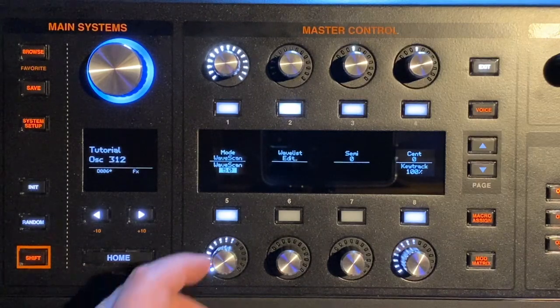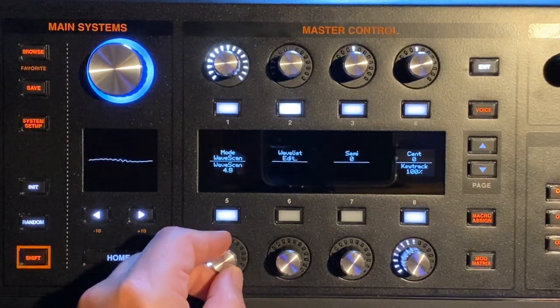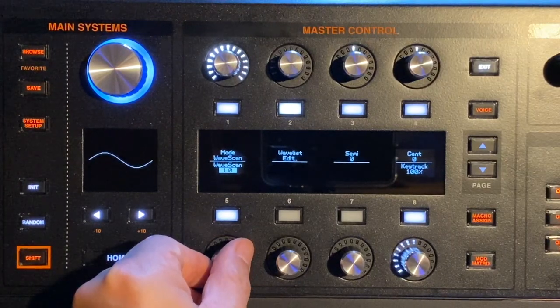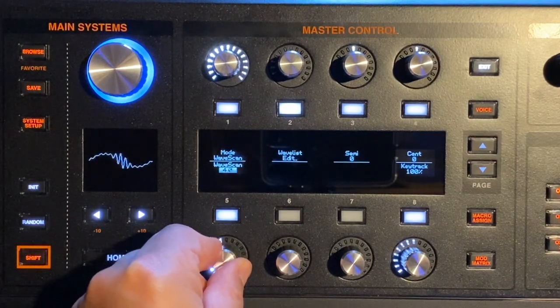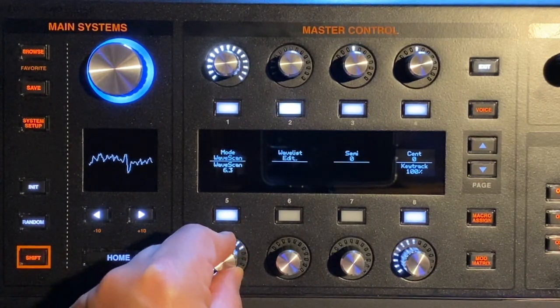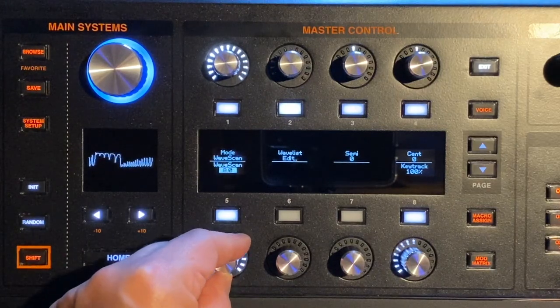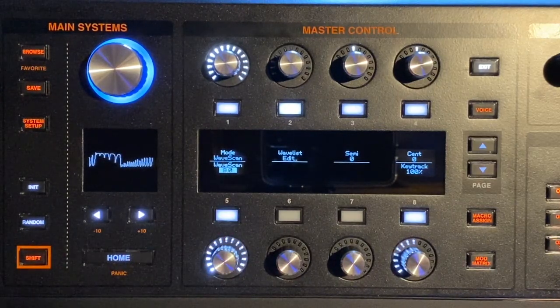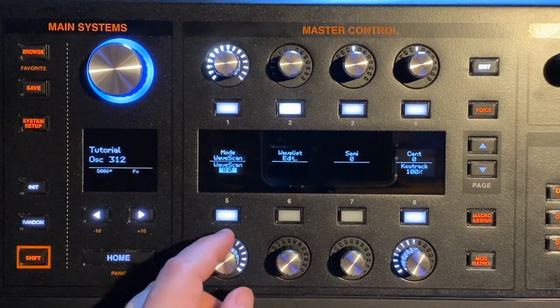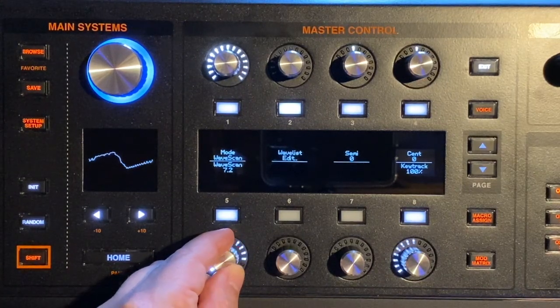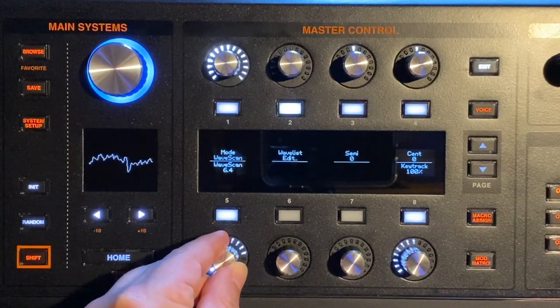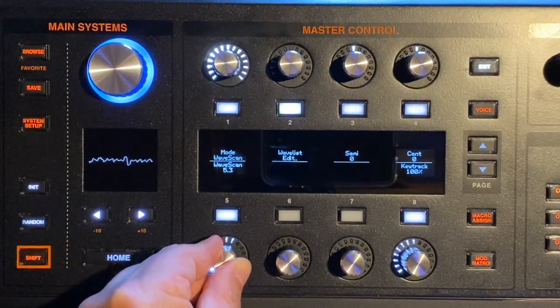It can be 1 to 8, and you'll notice as we turn it, starting at wave 1, which is a sine wave, it gradually interpolates through the various waves to create intermediate waveforms. Okay? Now, you can see in the oscilloscope what these waveforms look like. That's number 8. That's number 7, which is a saw triangle. It's number 6.